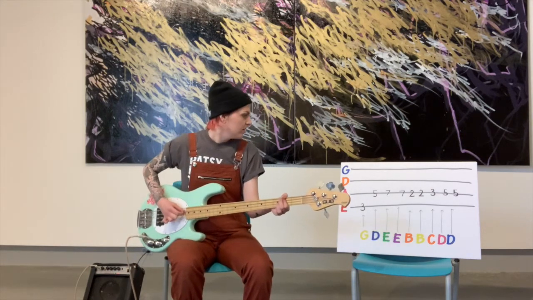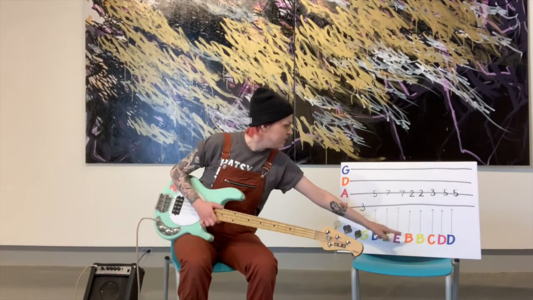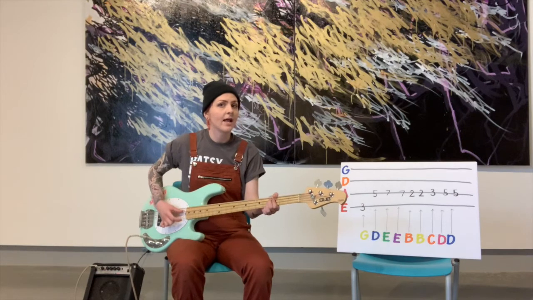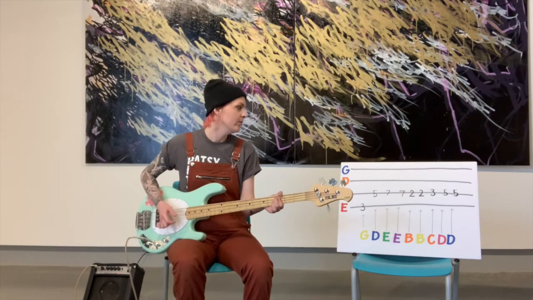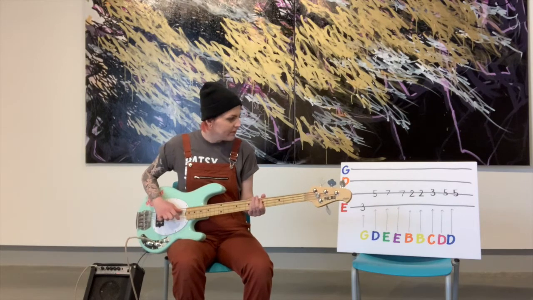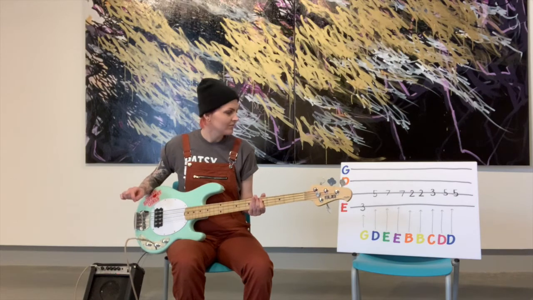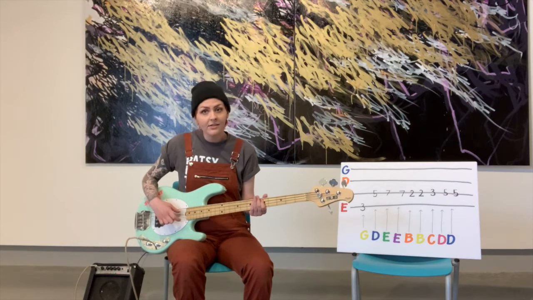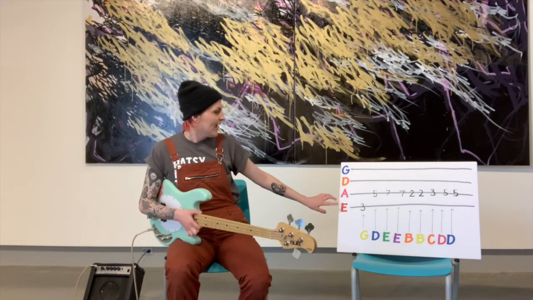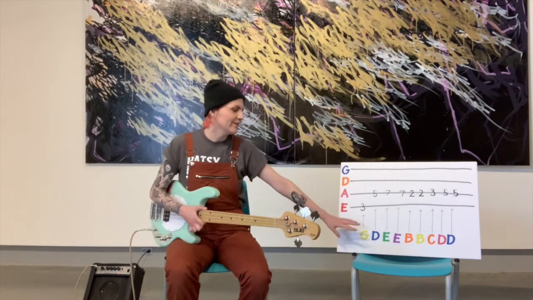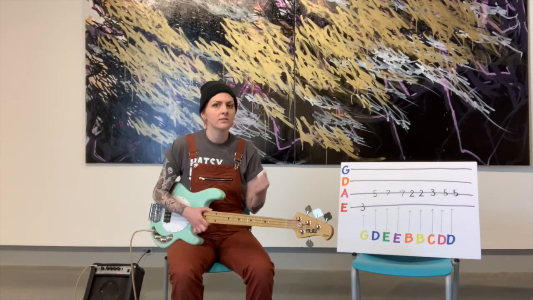2nd fret on the A string is a B root note. 3rd fret A string is a C root note, and 5th fret A string, once again, is a D root note. Now I know this can get a little bit confusing because we have the names of the strings as well as the names of the root notes, and they can intersect, but they are different.